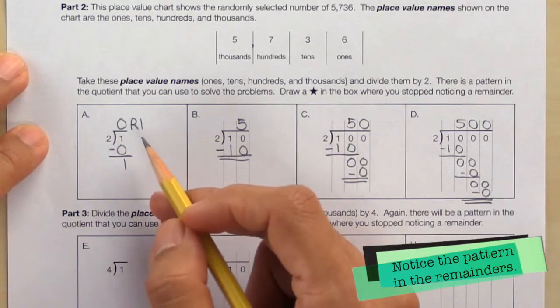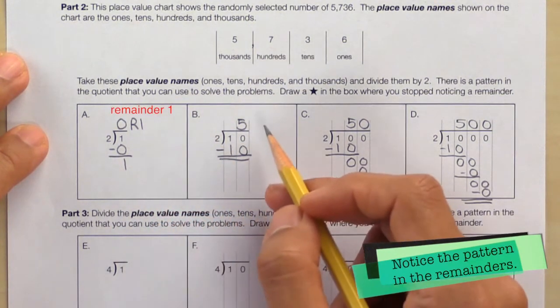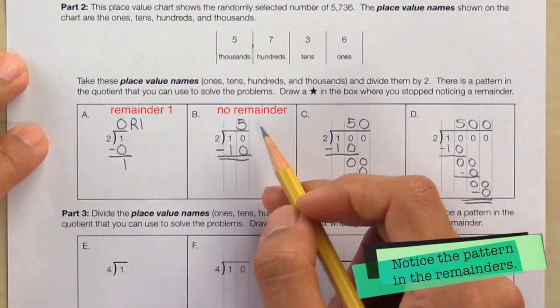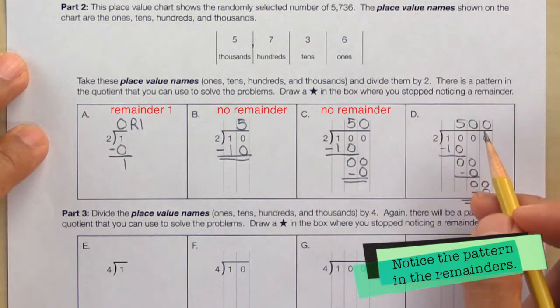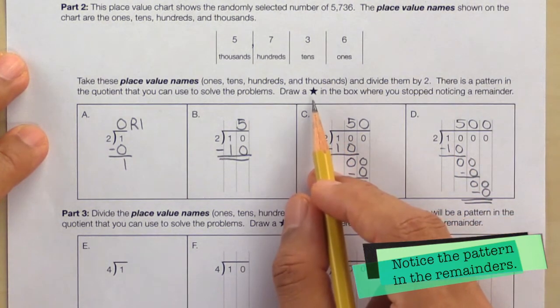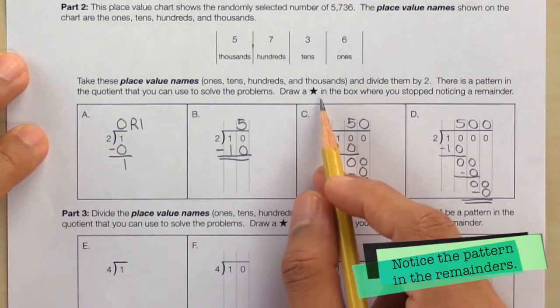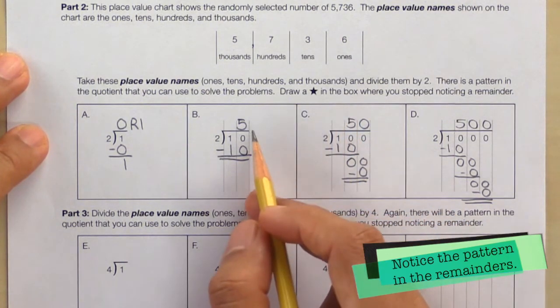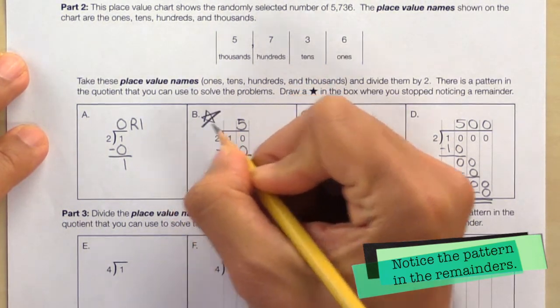This is the pattern in the remainder that students should notice. Here, our quotients were 0 remainder 1, 5 with no remainder, 50 with no remainder, and 500 with no remainder. We're going to draw a star in the box where we stopped noticing a remainder. And which box was that? It would be this box here. So let's draw a star in box B.